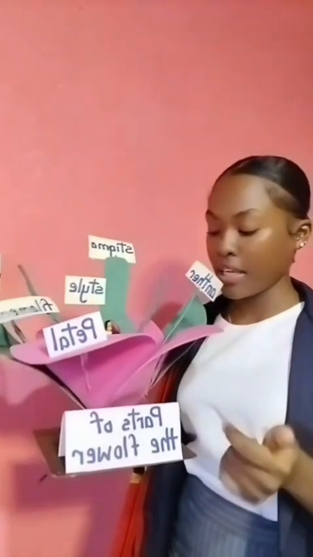My name is Miss Chanel McCarty, and today I'll be talking about the parts of the flower. Now to make this model, I used box cardboard for the labels, foam, a pencil, split piece, wire, and marker.